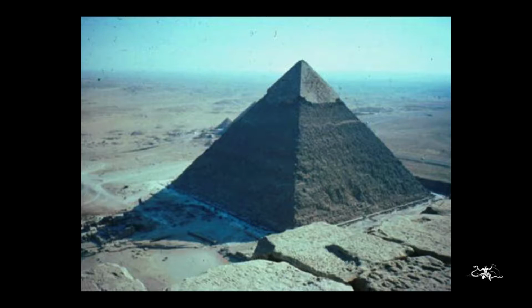Of course, I had to climb this bugger. By the way, these marks here tell you that these things would lock together. You see those indentations? That's Khafre's pyramid over there. It'd be very difficult to climb that one.